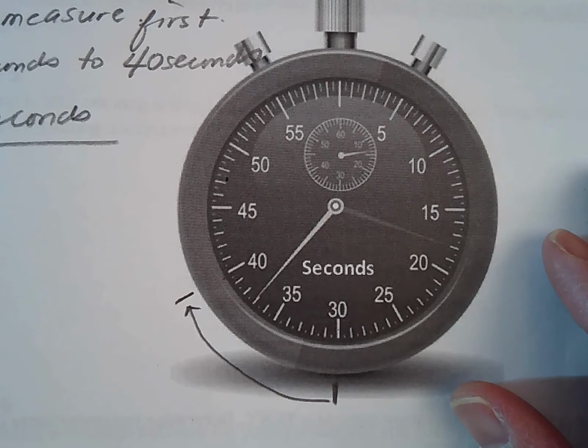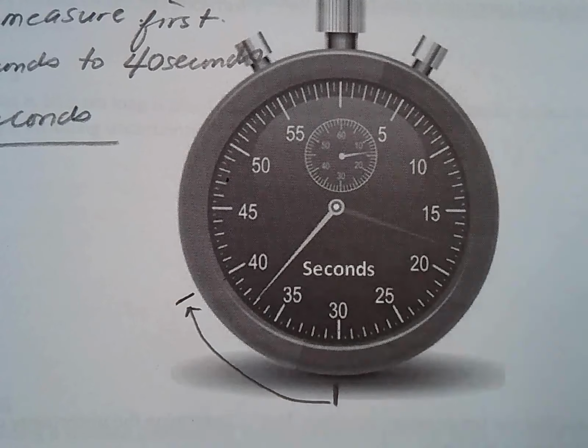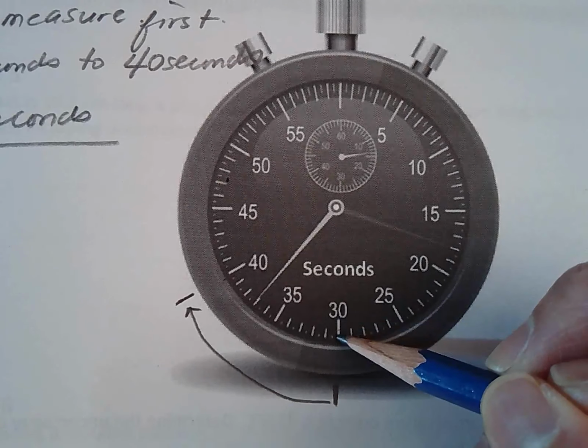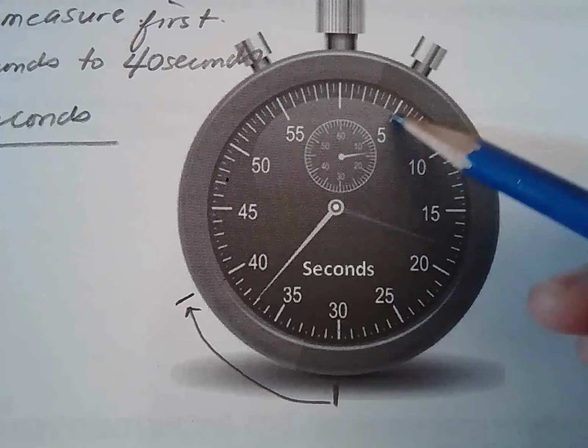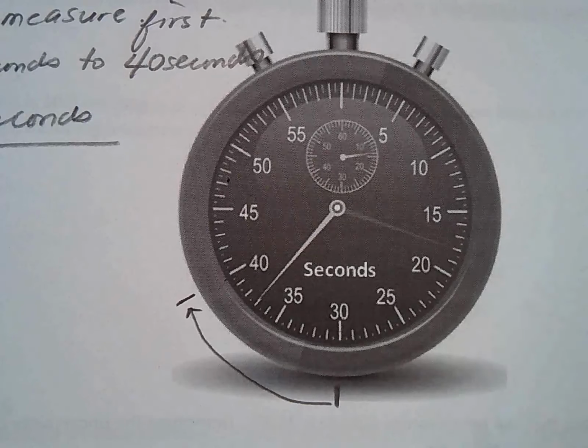How many kinds of tick marks do you see in here? We got the big tick marks, right? Yes. Got the big one, right? On the 5, 10, 15, 20, 25, 30. So those are the big ones. What other tick marks do you see?